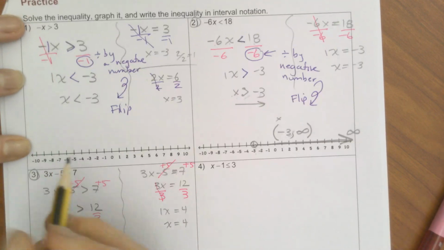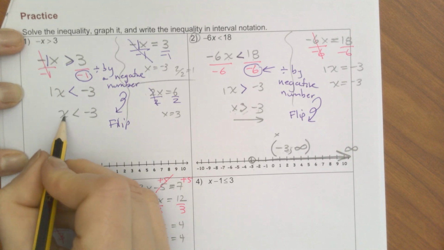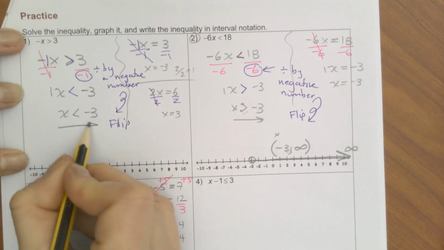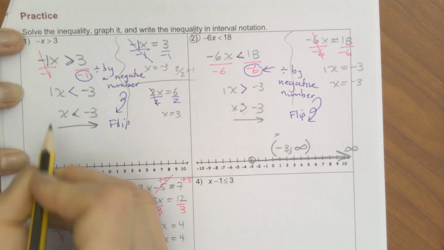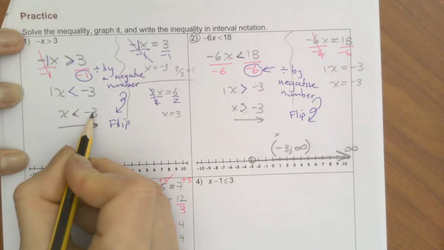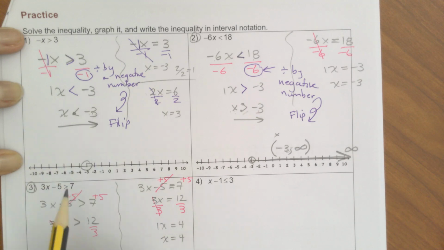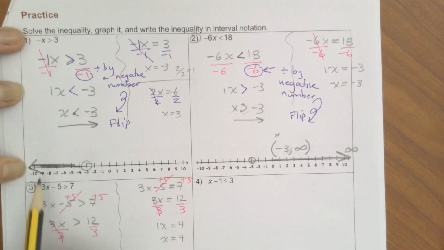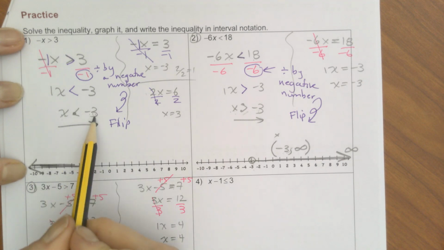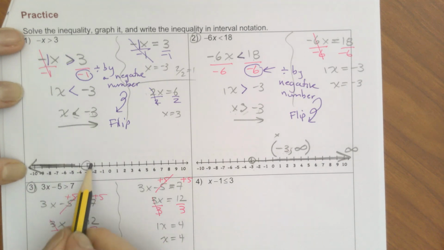And now I read it. I read it from the letter to the number, the variable to the number. This says x is smaller than -3. Smaller. X is smaller. Is that this way or this way? Smaller is this way. Now do I want 3? There's no equal sign, so I keep it open. I don't want it. When it's open, it means I don't want the 3.